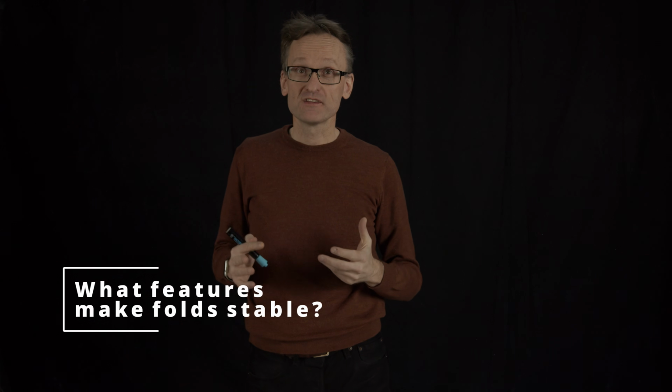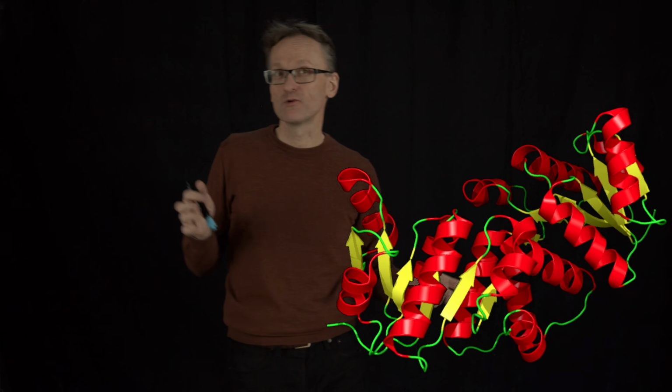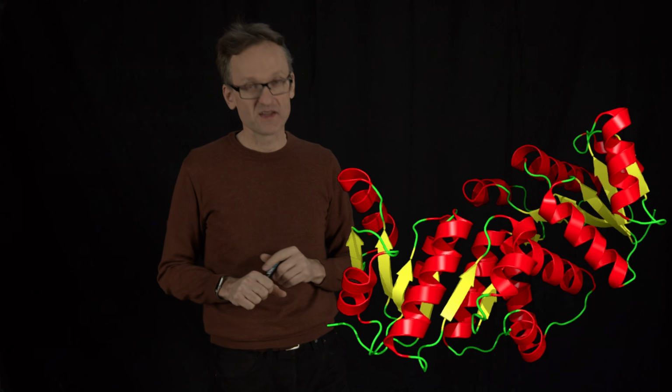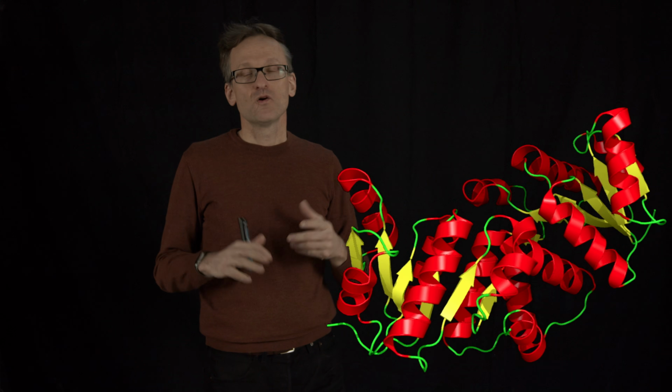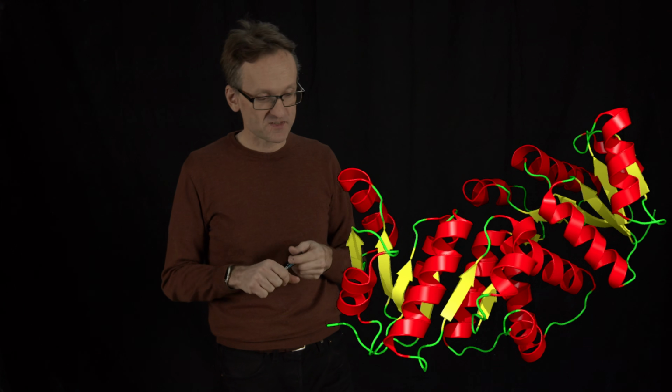So to understand these structural features and why evolution happens, we need to understand why some folds are stable and why some folds in particular are more stable than other folds. I'm going to need to show you an example fold here. It's a Rossmann domain, but it doesn't matter in this case. What things are good and tend to make folds stable? Well, there are a couple of things.